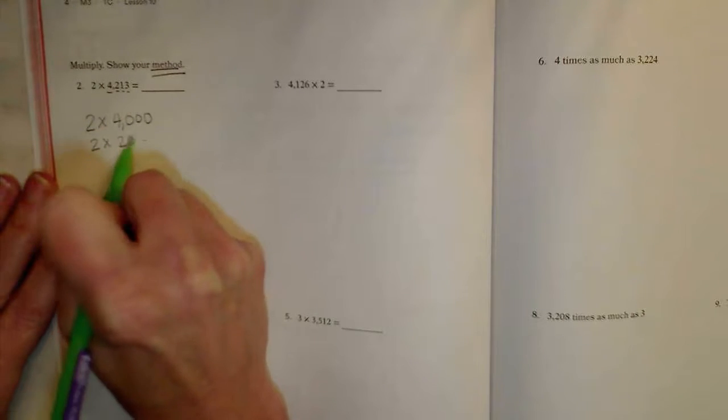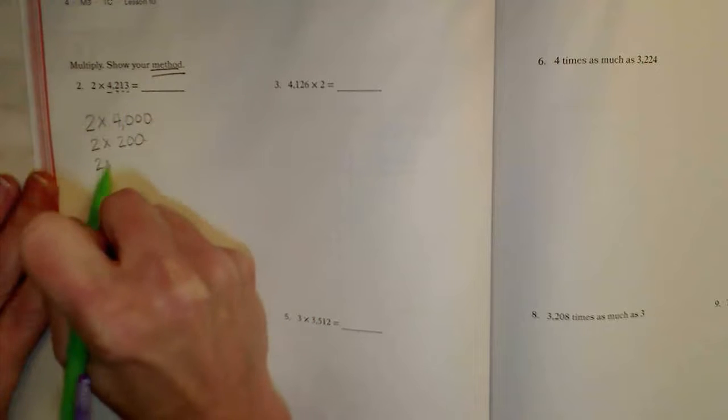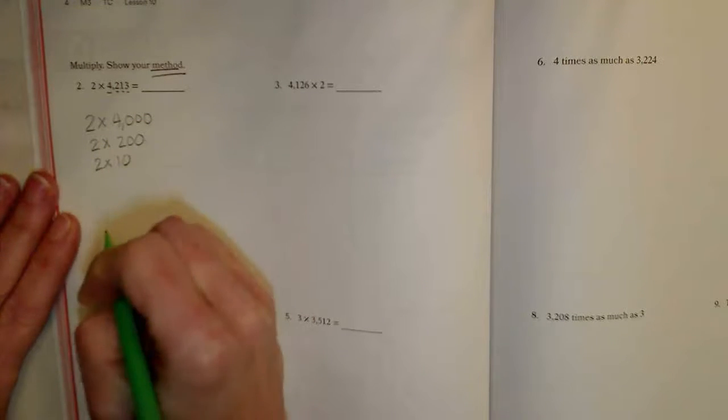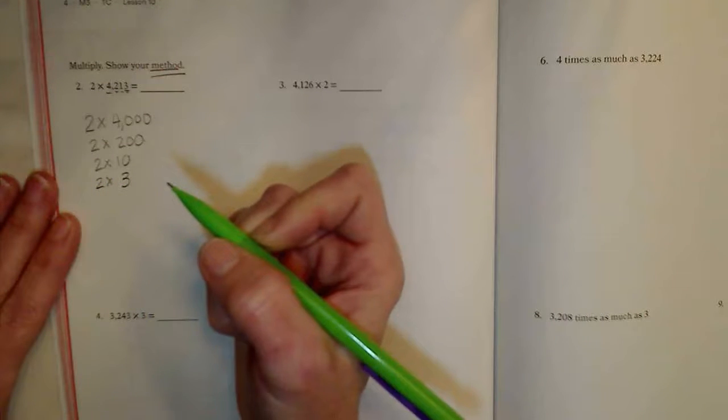So let's break it up. We're going to do 2 times 4,000. We're going to do 2 times our 200. 2 times, what's that 1 stand for? A 10. And then we have our 2 times our 3 ones. Then you would solve all these.